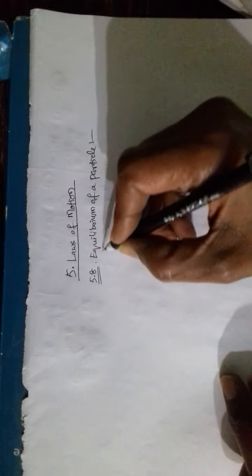So we are in the fifth lesson, that is laws of motion. In this, let us consider equilibrium of a particle. See here, let us consider some examples.